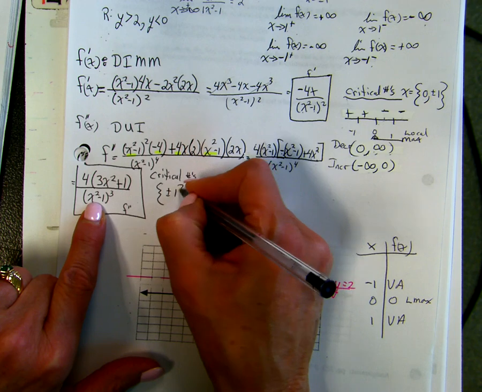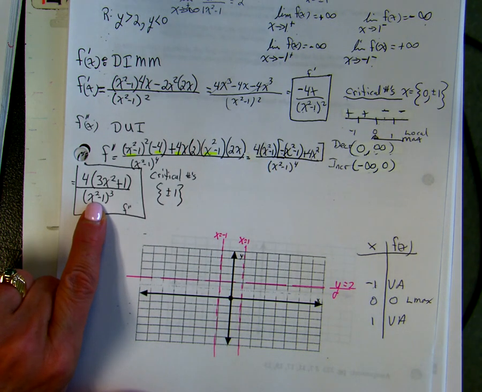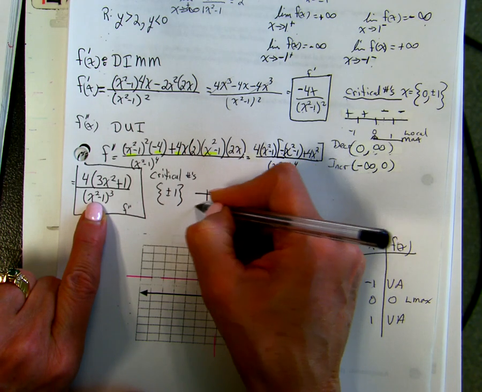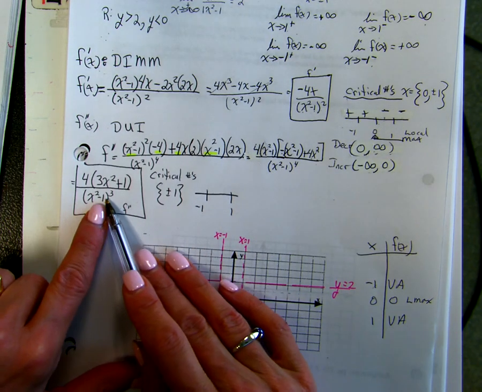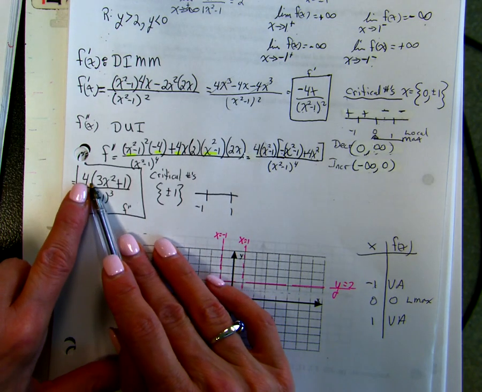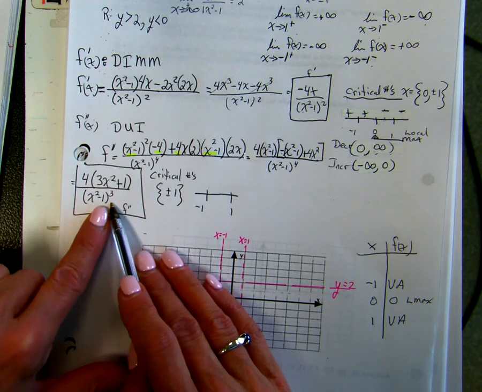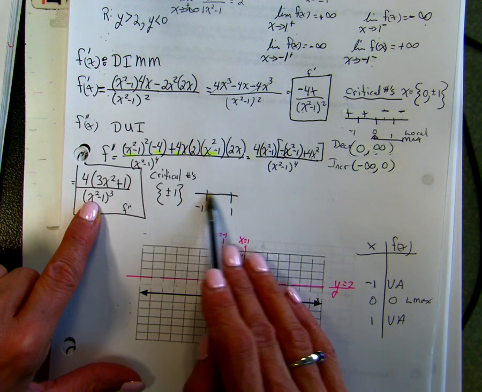You got a critical number on the bottom, plus or minus 1. And you could see that those are, once again, your vertical asymptotes. Okay, so from your second derivative, here's negative 1, here's positive 1. From your second derivative, we can see that the numerator, no matter what we put into it, is always going to be positive. The sign is going to come from the bottom.